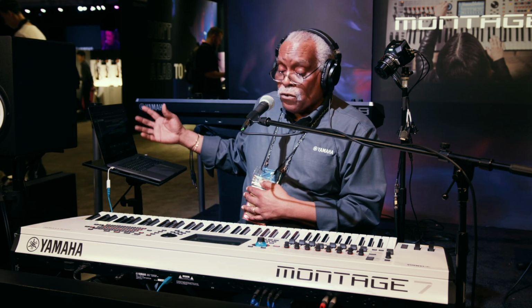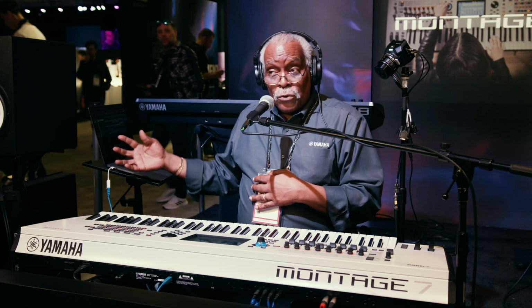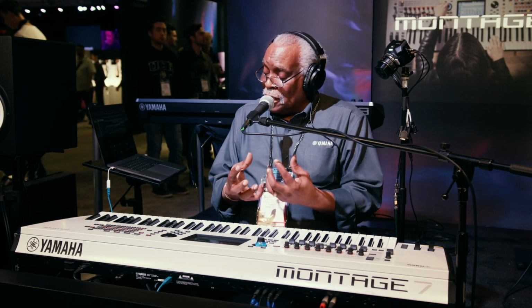Then you can drag and drop it into your favorite DAW and edit. Rather than burden the Montage or the MODX with all the editing features, which are better done on a large screen in a computer, we left the musical, the sound-making part of your music in the product.